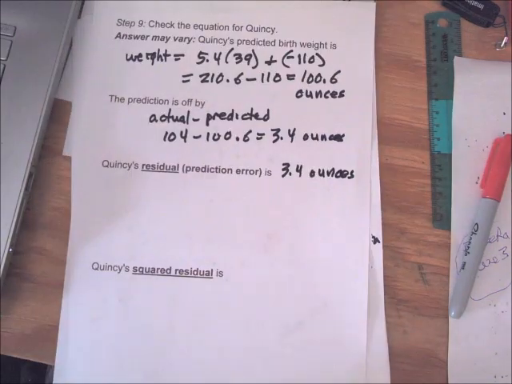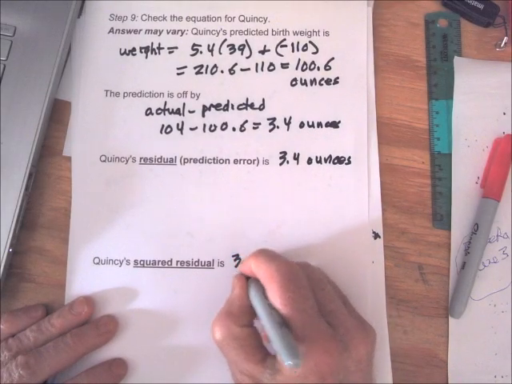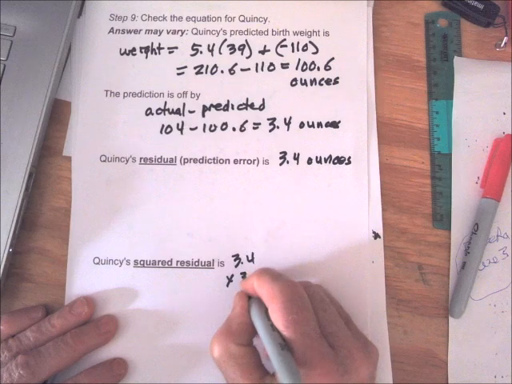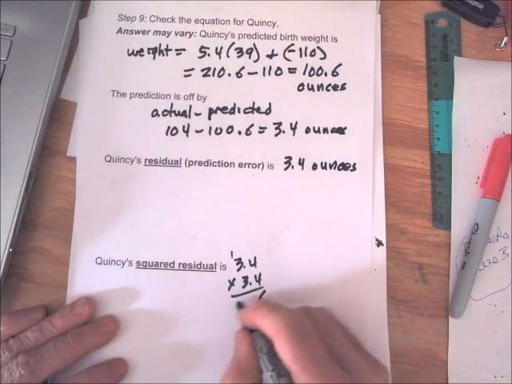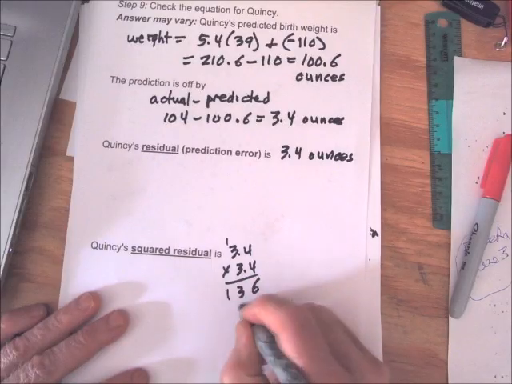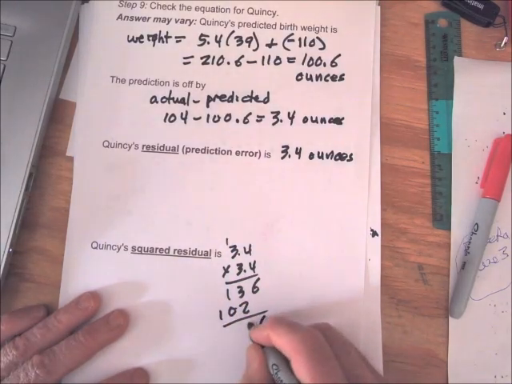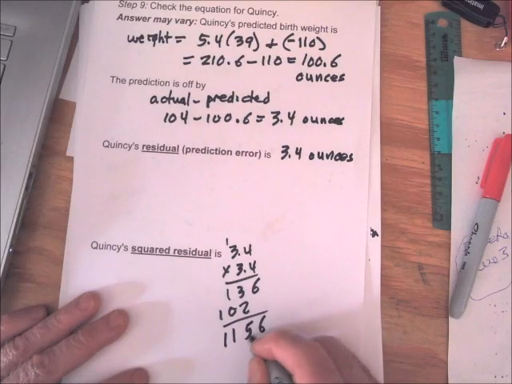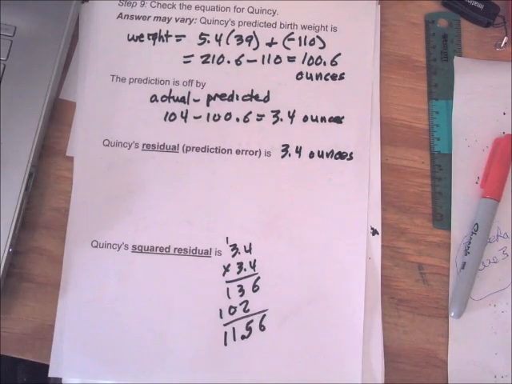And sometimes they compute the squared residual. So the squared residual, 3.4 times 3.4, is 11.56. So the squared residual, or the squared prediction error, is 11.56.